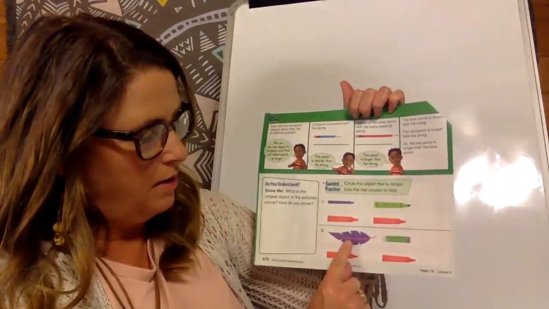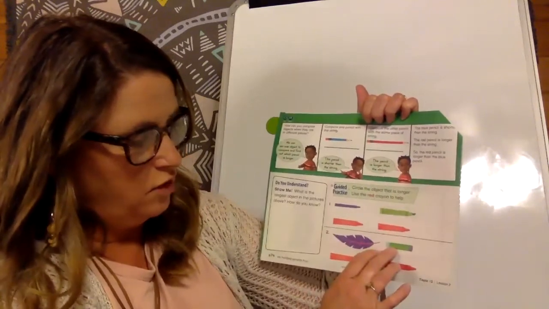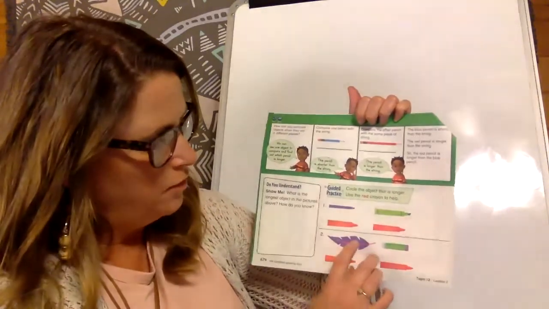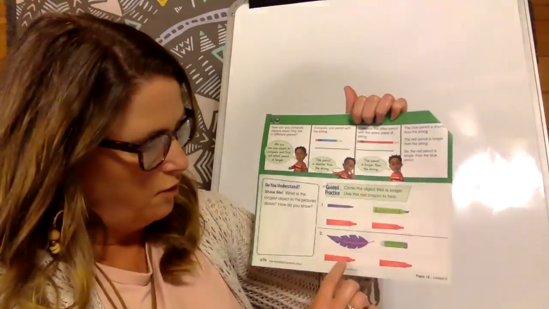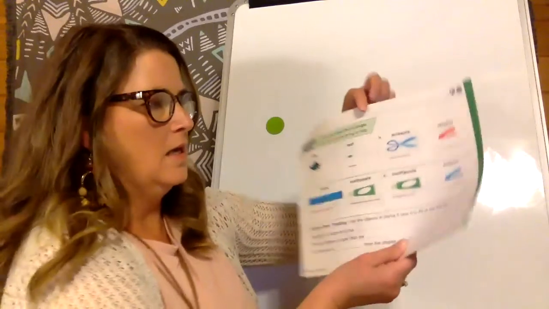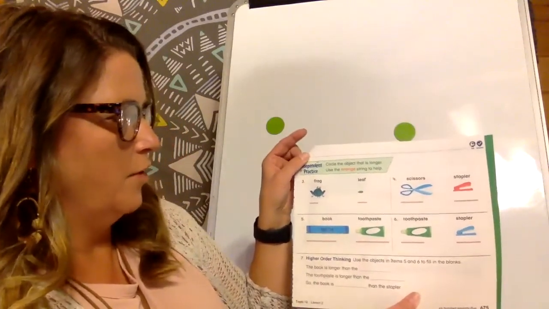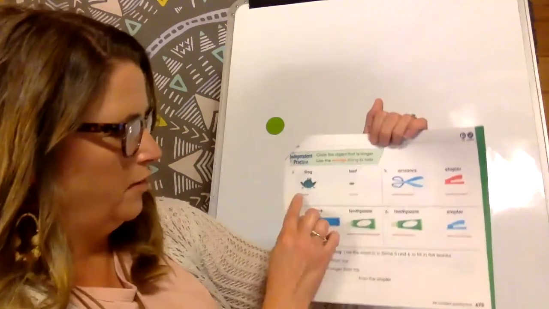You're comparing a purple feather and it looks like maybe a tube of glue, like a glue stick. So you're going to look for the one that is longer compared to the crayon, okay? And you'll circle one of those, all right? Then on the back side, you're going to circle the object that is longer. Use the orange string to help you so under each one of these.